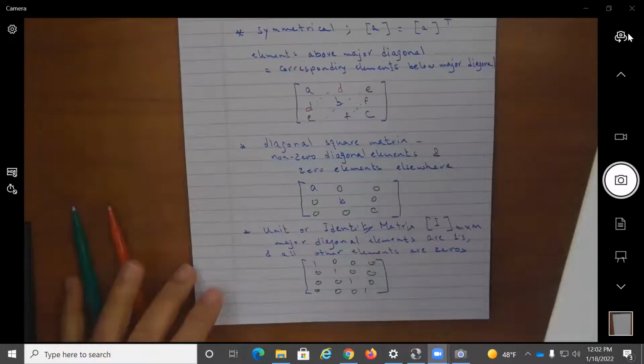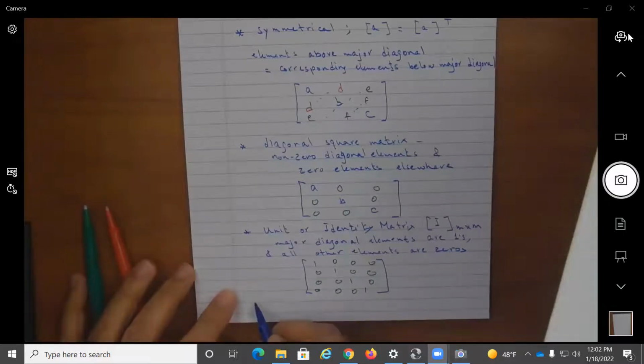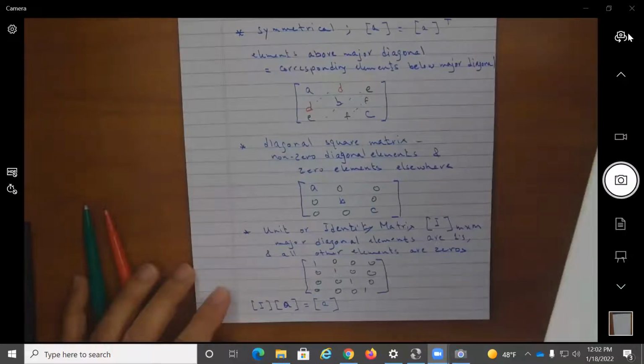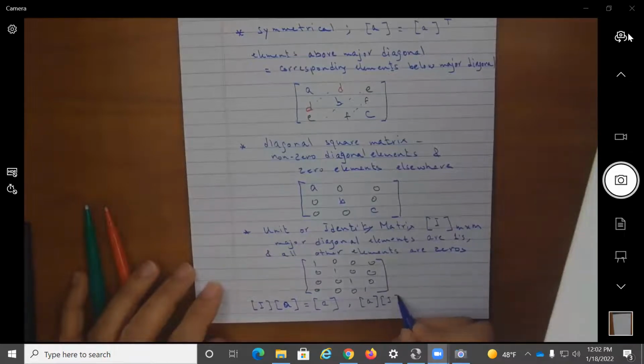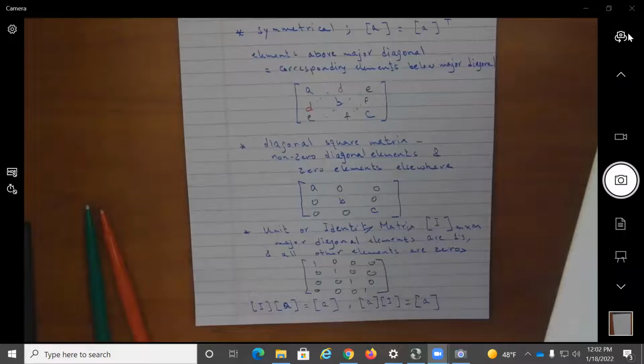Of course, an important characteristic of an identity matrix: if I use it as a pre-multiplier of a matrix A, the outcome would still be A. If I multiply A by I, the outcome is still A. We're going to use that when we define an inverse matrix.